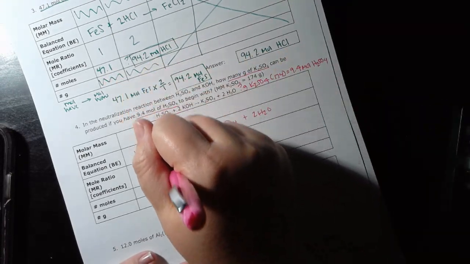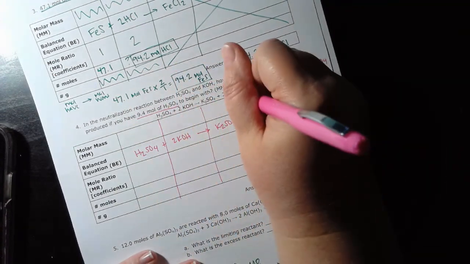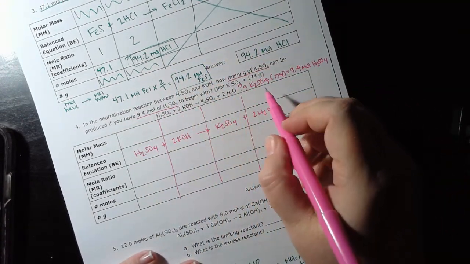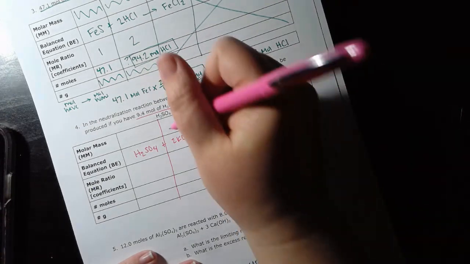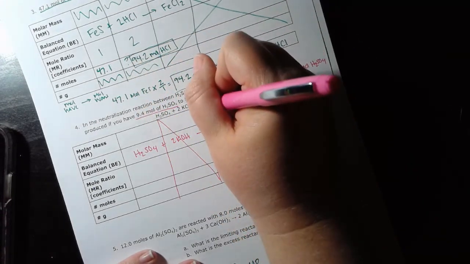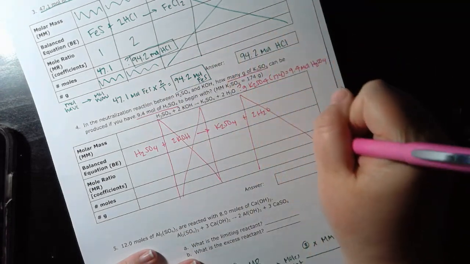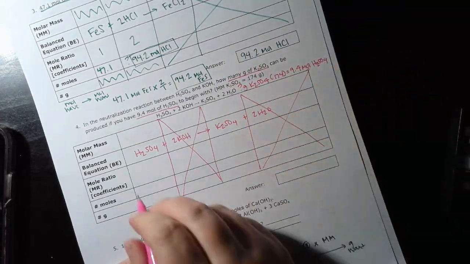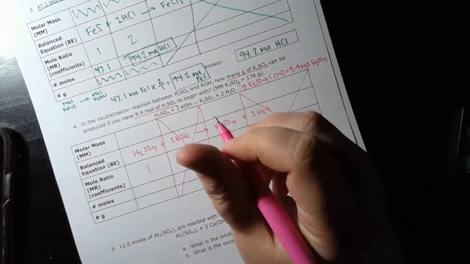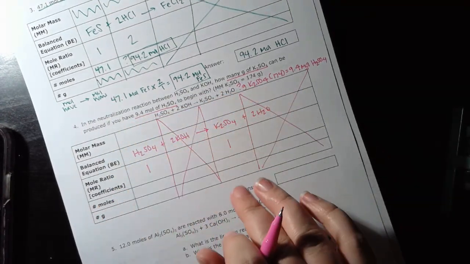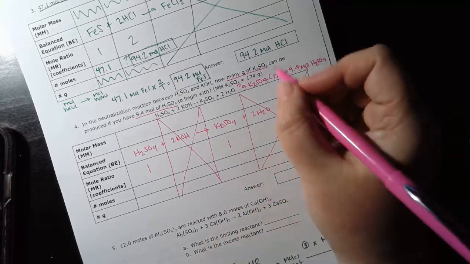I'm going to draw my lines so I can keep stuff nice and separated. I'm only being asked about K2SO4 and H2SO4, so I don't care about the KOH. I don't care about the H2O. Go ahead and bring down my coefficient. So this happens to be a 1-to-1 ratio. That's my mole ratio.